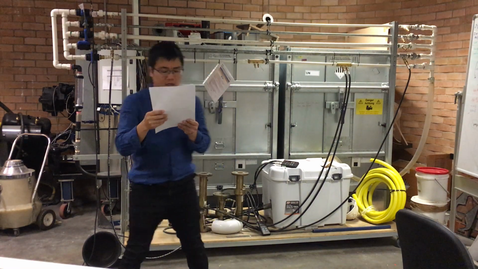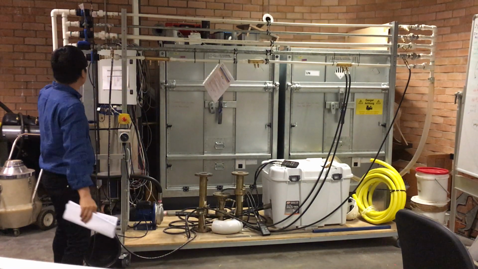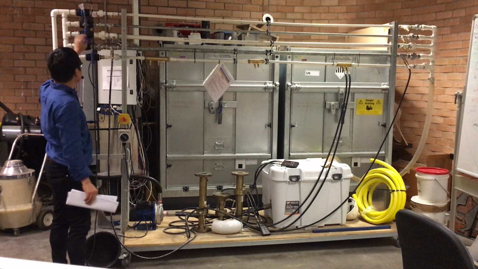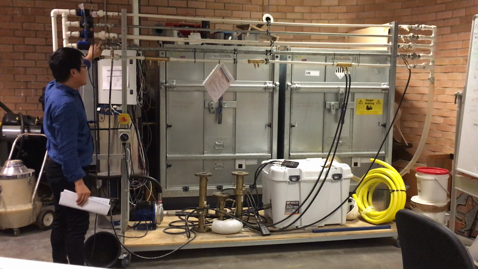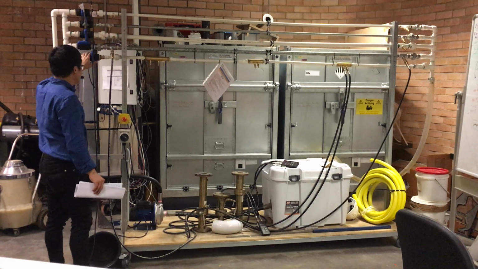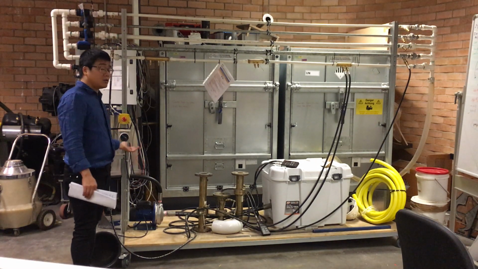In step 1, you turn on the pump and wait until the flow is steady. For example, today we will conduct the experiment in the big galvanized pipe. To conduct the experiment in this one, we have to turn this one on and the others off. And this one we use to turn on the pump.